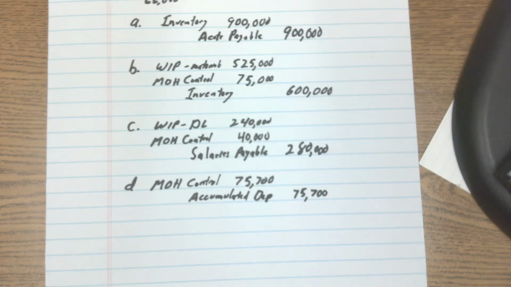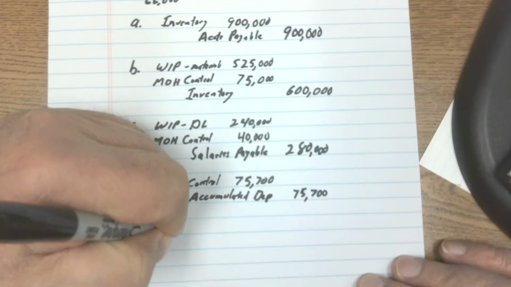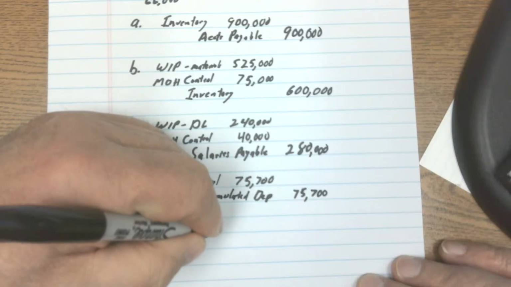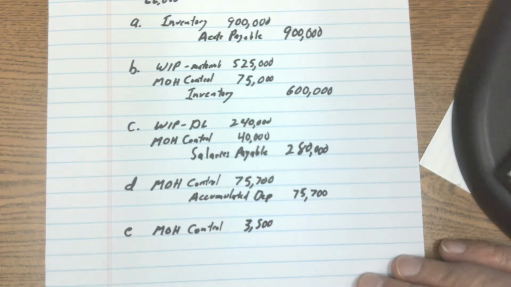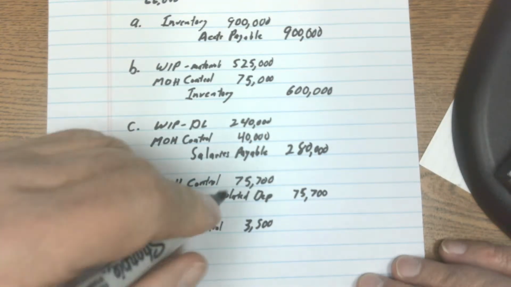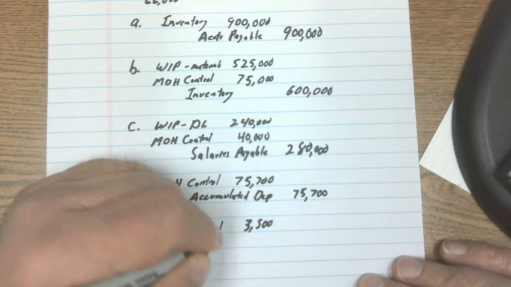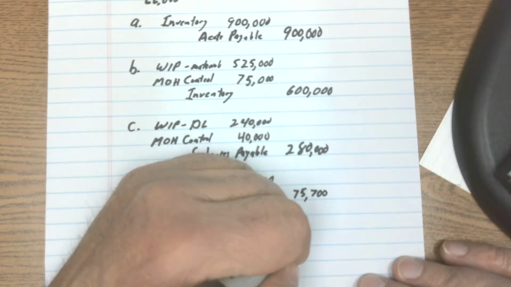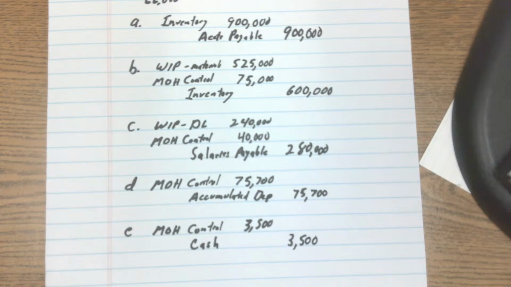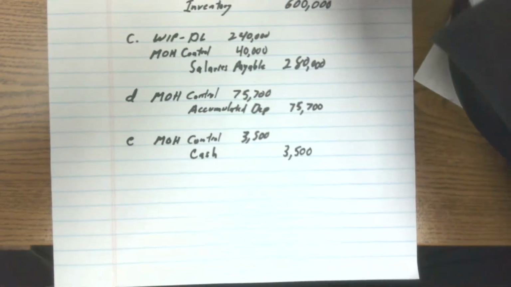Okay, then we've got E. We recorded insurance costs for the manufacturing property, $3,500. So we'll have manufacturing overhead control, 3,500. And we could either, I'm going to go cash. It doesn't say here. It could be insurance payable, but I'm going to go with cash for 3,500. Insurance companies tend to like their money up front. Understandable, right?